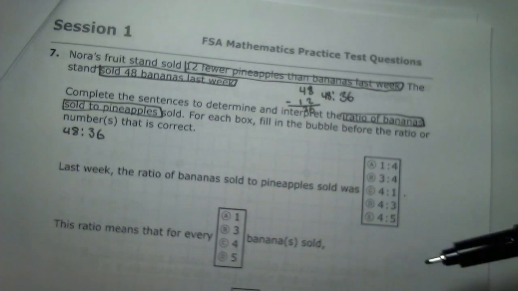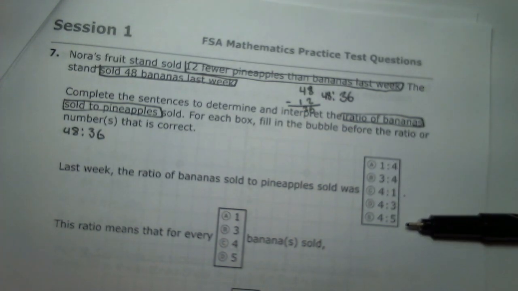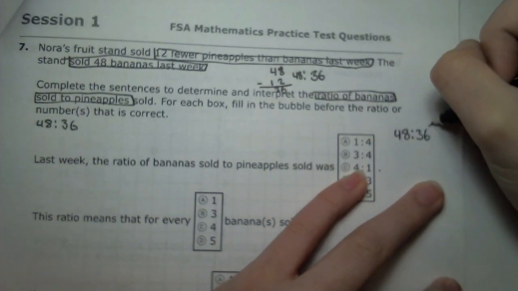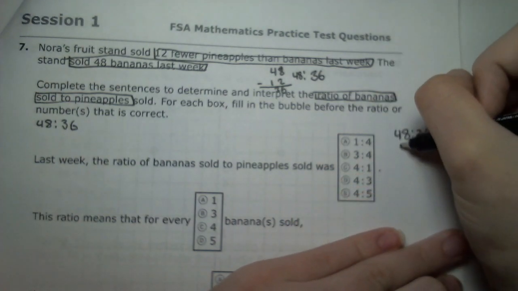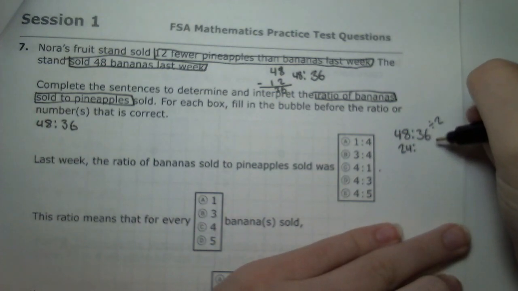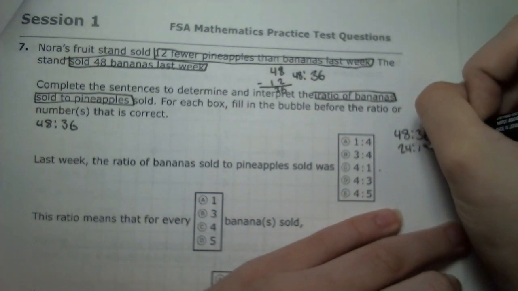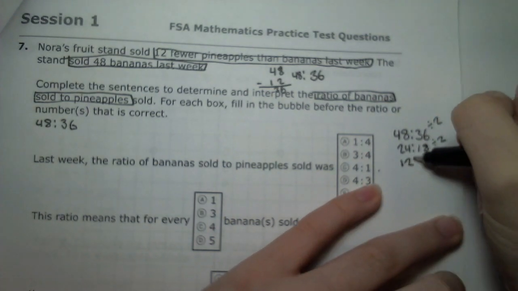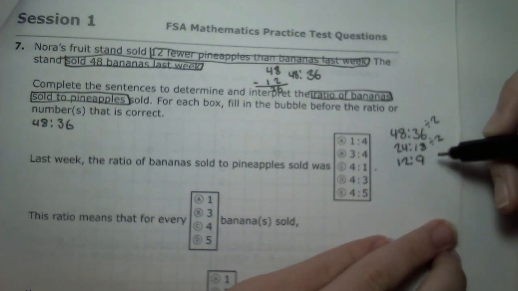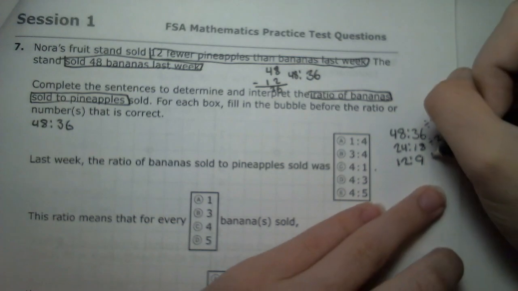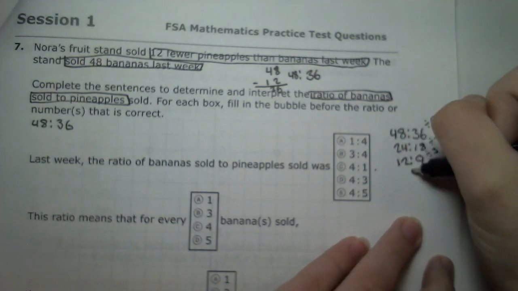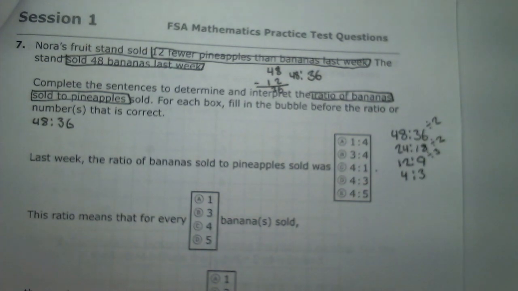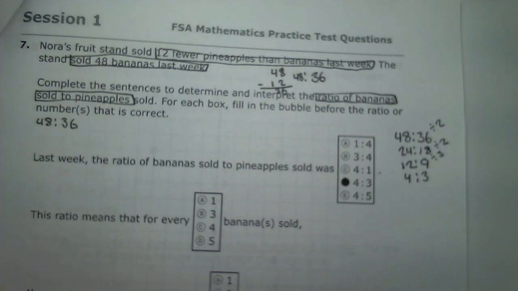All right, now it wants us to figure out the ratio, but simplified. To simplify it, I'm just gonna bring it right here. And then we can divide both of these numbers by 2. 48 divided by 2 is 24. 36 divided by 2 is 18. And then we can just divide it by 2 again. And then that would be 12. And then 9. Now we can't divide it by 2 anymore, but it can still be simplified. So let's try dividing it by 3. That would be 12 divided by 3 is 4. 9 divided by 3 is 3. 4 to 3. Bam.